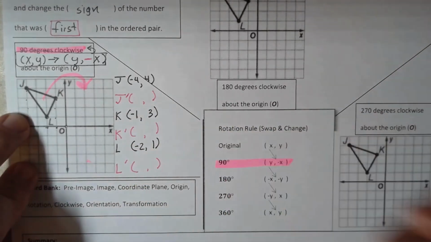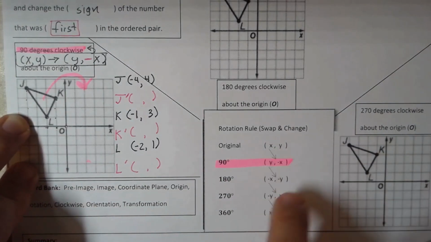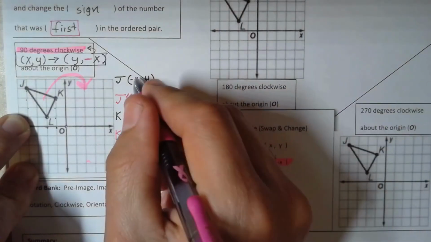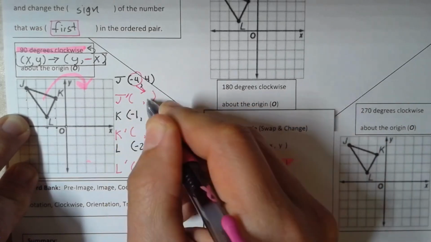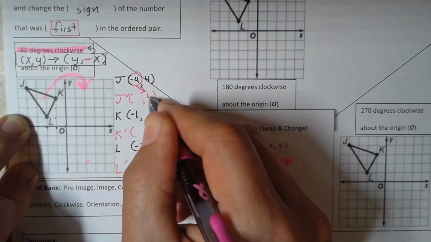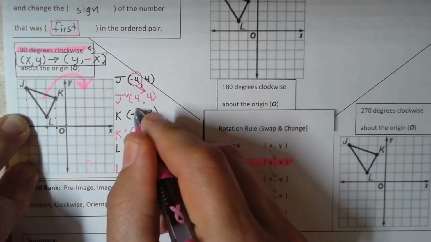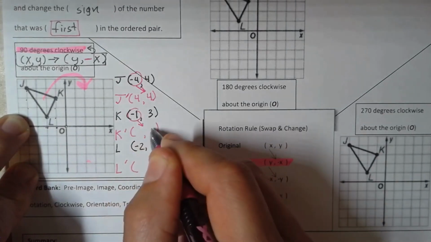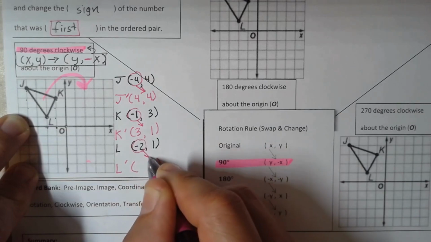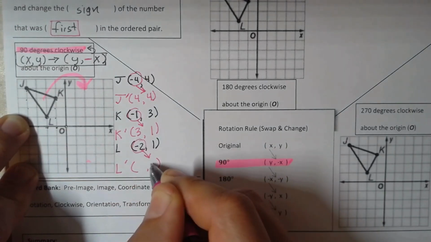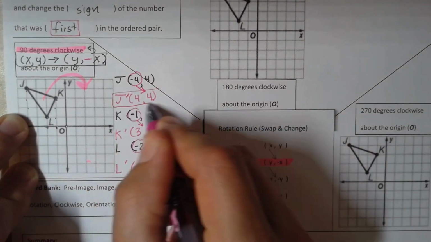Okay, so now we're going to do our swap and change rule. So you see now I have these little arrows. I'm literally going to use these same arrows to help me out here. So I know that I'm going to swap and change. In other words, I'm going to change the sign of X, and I'm going to swap it to the back in Y's place. So this negative 4 comes back here and becomes a positive 4. This 4 just moves right up to the front. This negative 1 comes back to the back and becomes a positive 1. This 3 just moves up to the front. Negative 2 comes back over here and has a sign change, so it becomes a positive 2. And this 1, we just move it up to the front. And there are our ordered pairs, our primes.